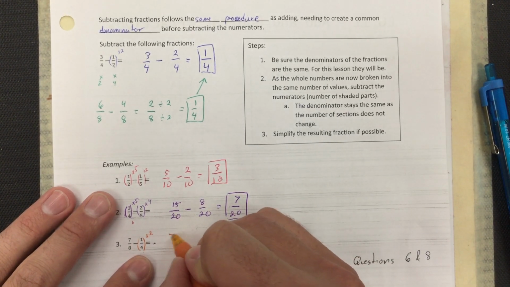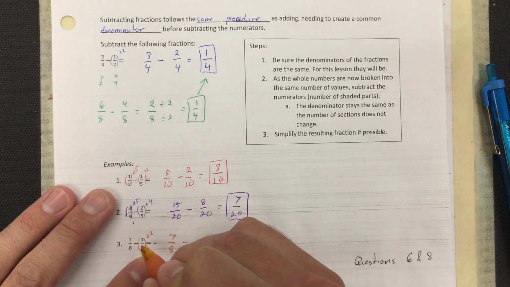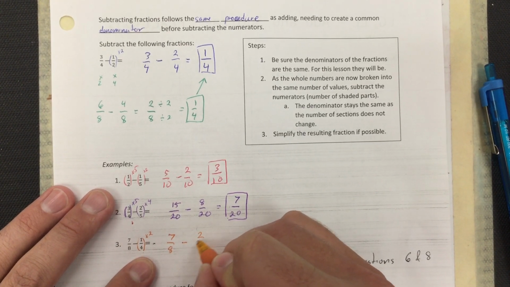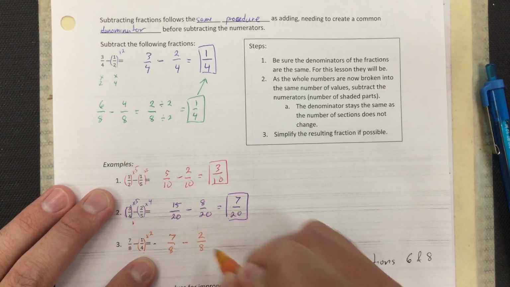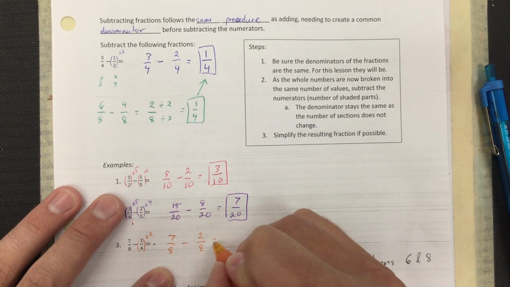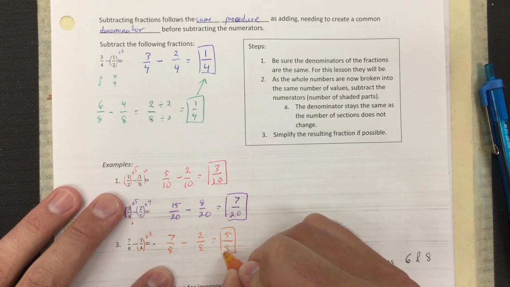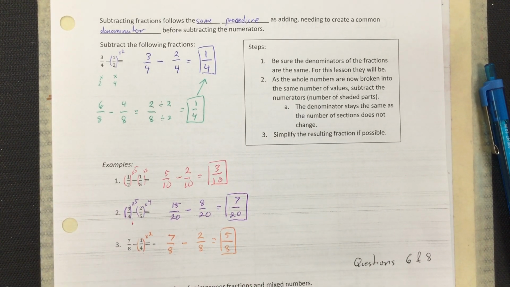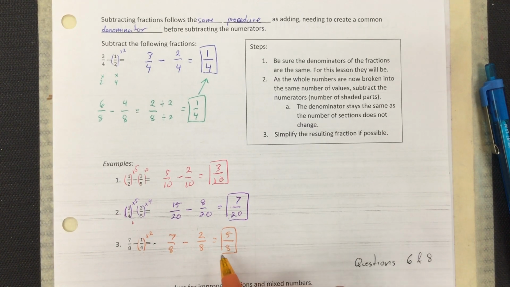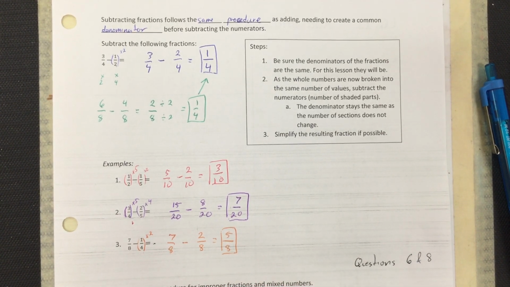So the 7 over 8 is going to stay the same. 2 times 1 is 2. 4 times 2 is 8. Now we have a common denominator. 7 minus 2 is 5. 5 over 8 is our smallest possible, or our simplest fraction. So that means that that is our final answer.